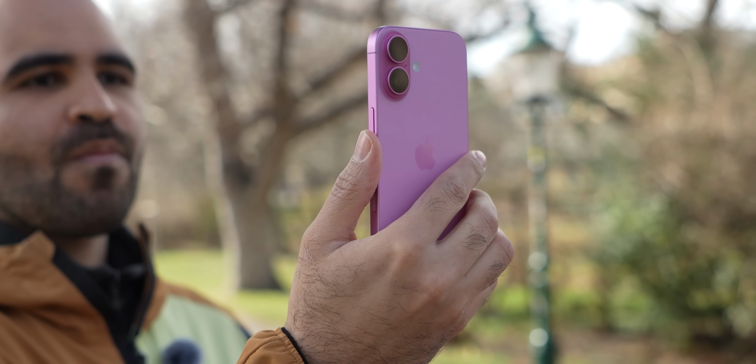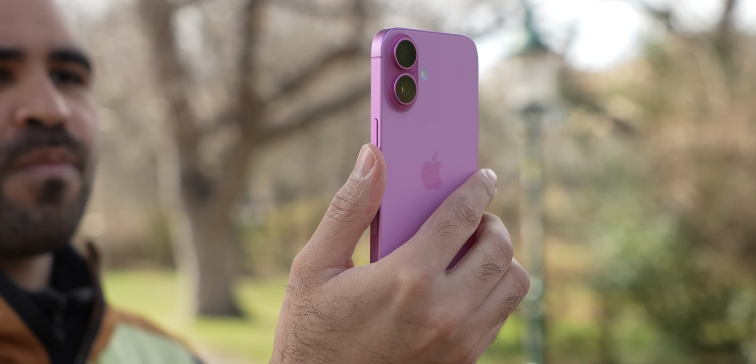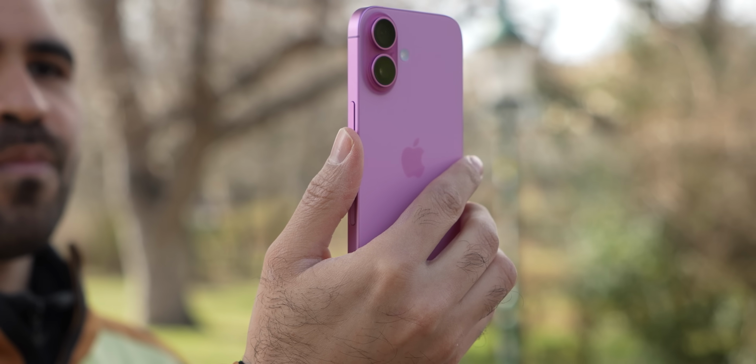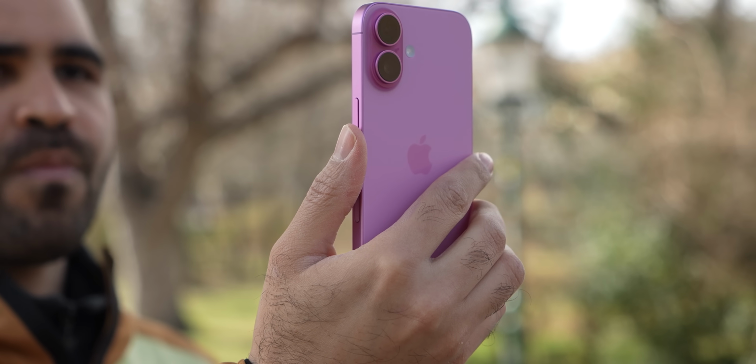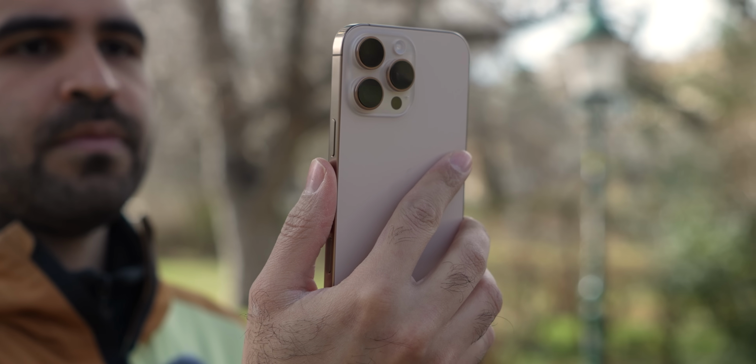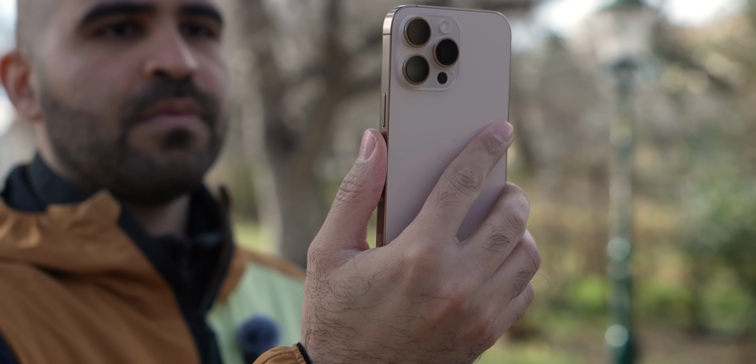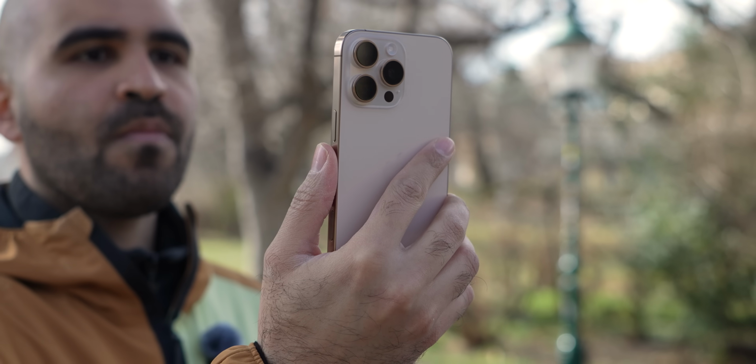The iPhone 16 has a better main sensor and also has an ultra-wide lens, but it lacks log for video and a telephoto sensor. The main sensor of the iPhone 16 Pro is larger than the other two. It supports Apple Log and it also has a decent 5x telephoto sensor.